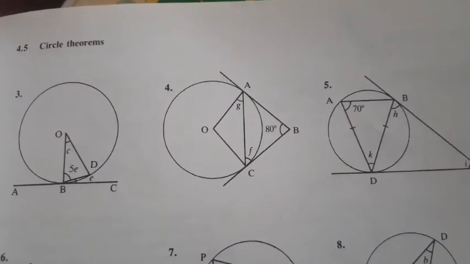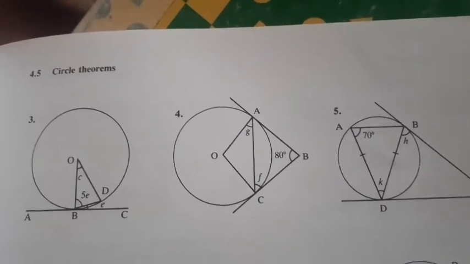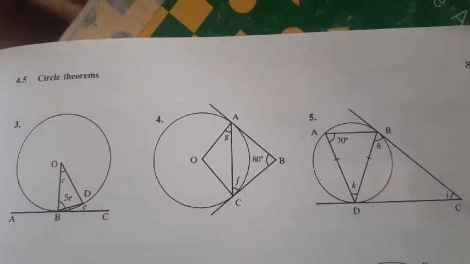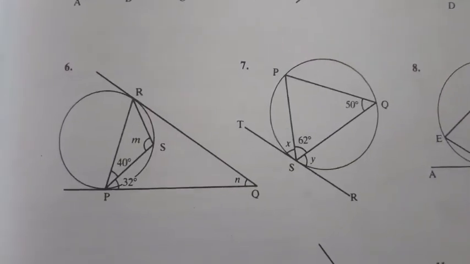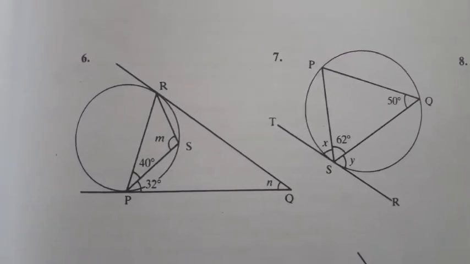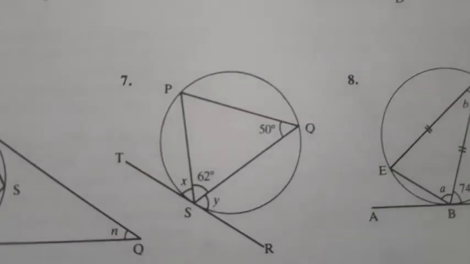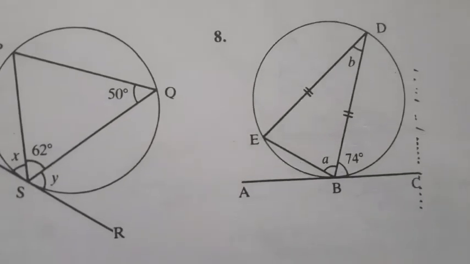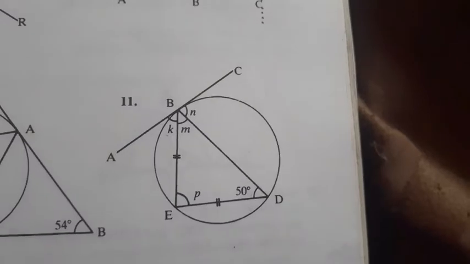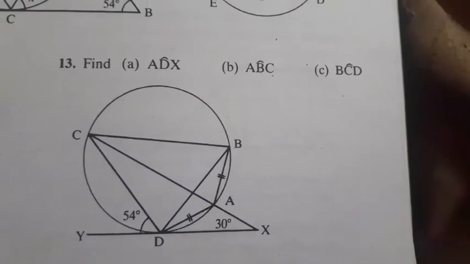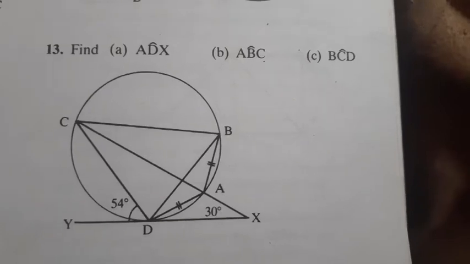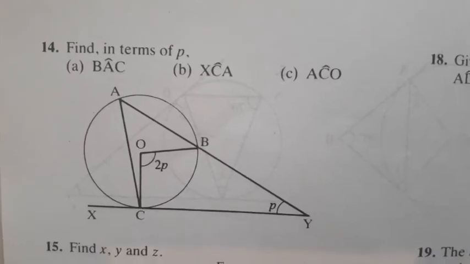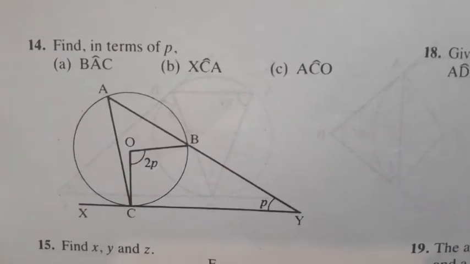So here we are finding these angles marked with letters. Here we have got 6. Got 7. 7 is what we did together. You can do this one. Question 8. 11 here. Question 13 here. We have another interesting question here. Question 14. This is a very good question.